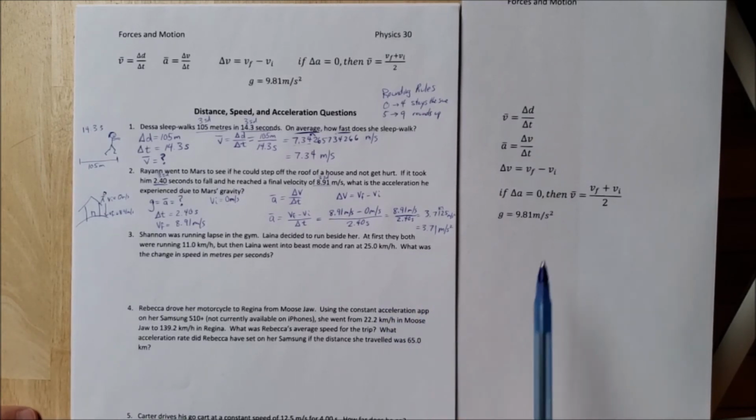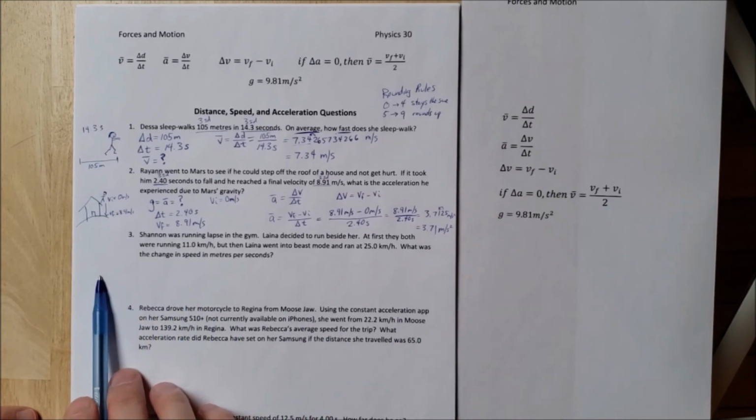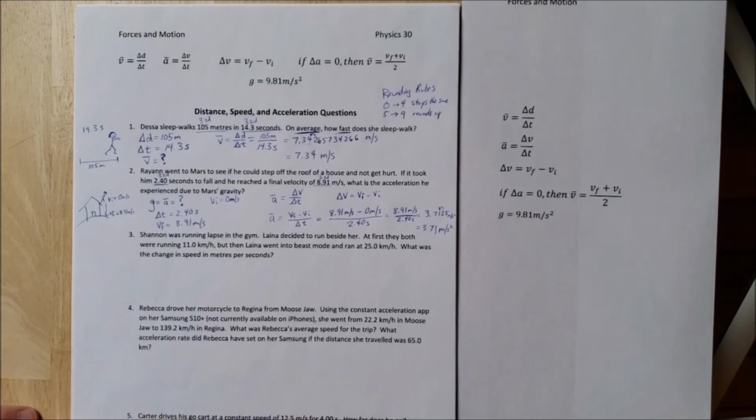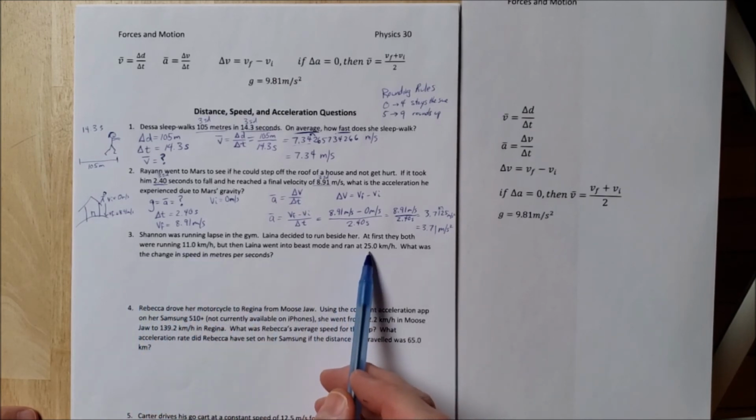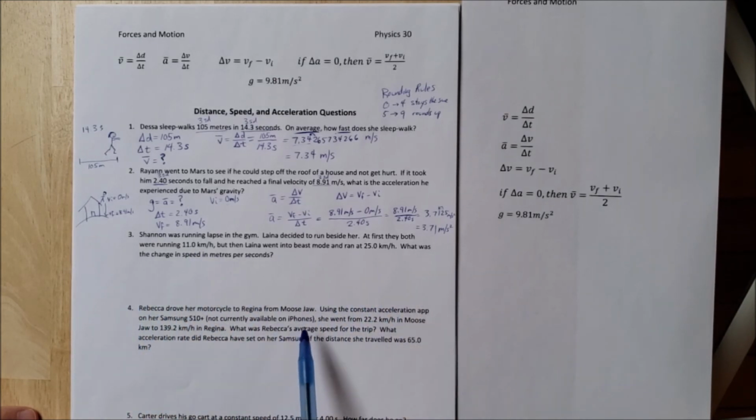What was the change in speed in meters per second? Meters per second. So again, probably a diagram is needed. The two of them are running together, then Elena just runs faster. That's all. So what do we write down? At first they both were running this, and then she runs this.